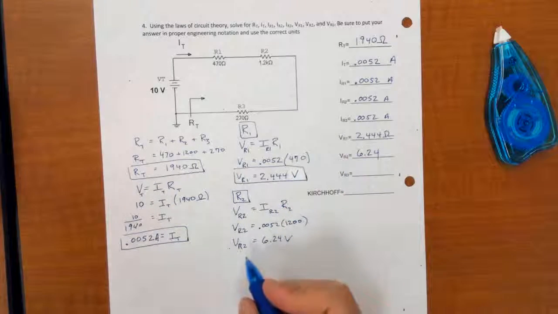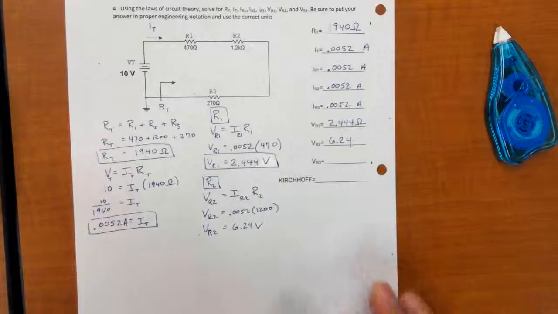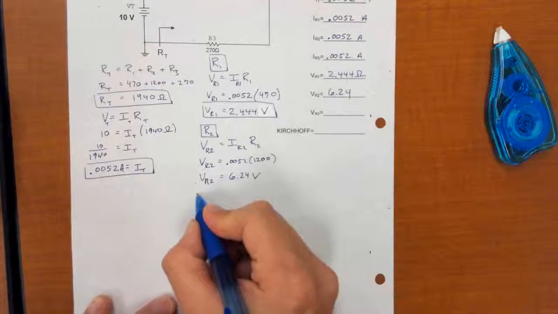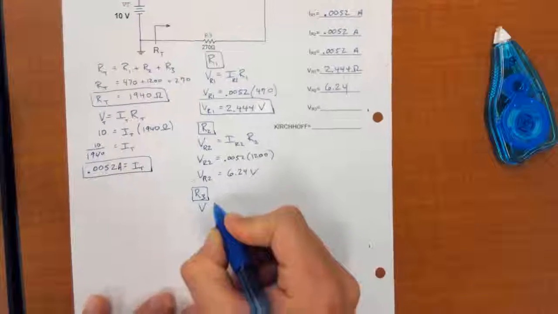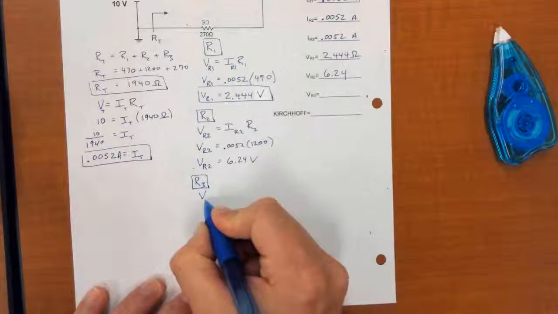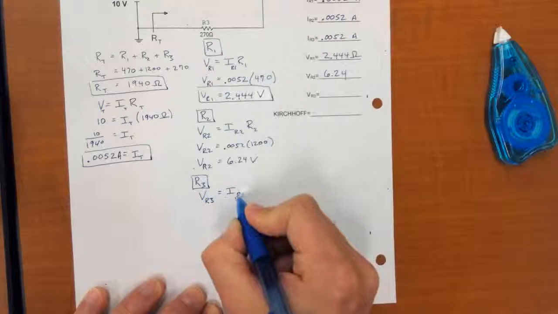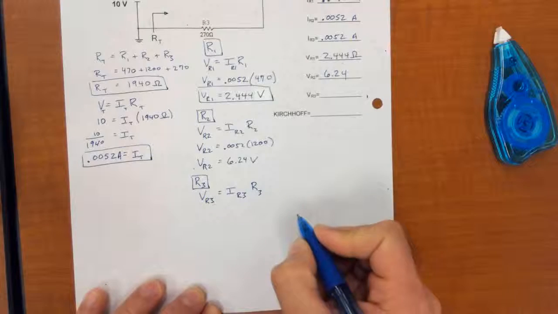Okay, and lastly, we want the volts at the third resistor. So again, Ohm's law. The volts at resistor 3 is equal to current at resistor 3 times the resistance of resistor 3.